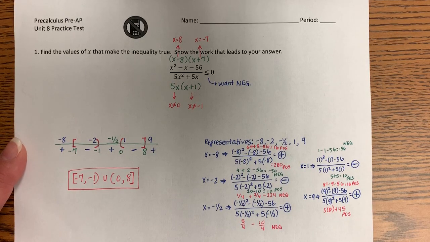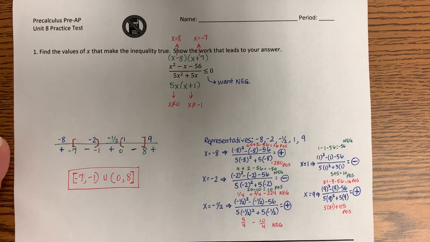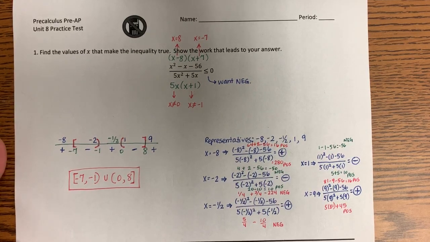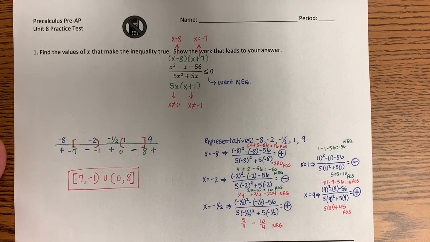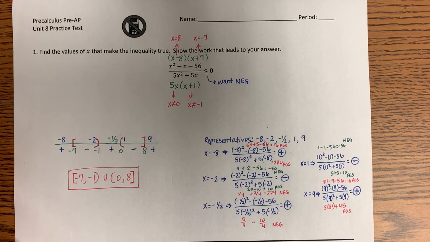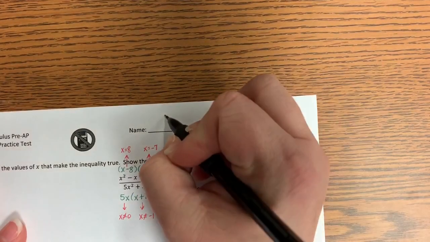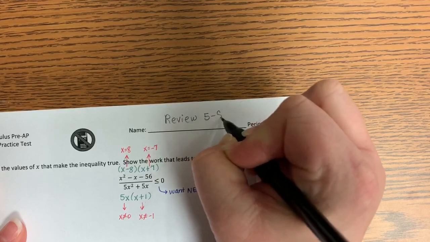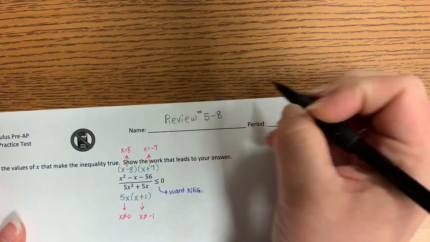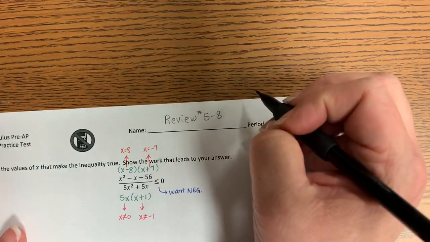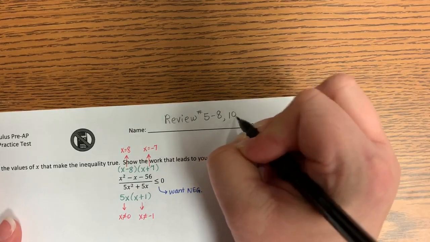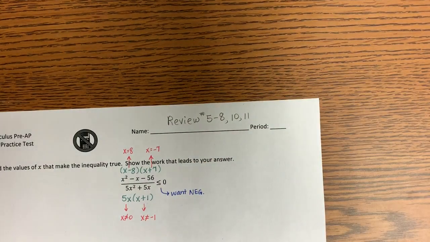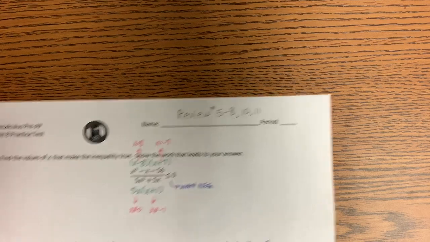Don't forget to also practice on the review, problems number 5, 6, 7, 8, and also number 10 through 11. So on the review, I'm going to go ahead and write it on here. You should also do numbers 5 through 8, and then also number 10 and number 11, because there will be problems like that on the test. I did go over those in class today, so I'm not going to worry about that.